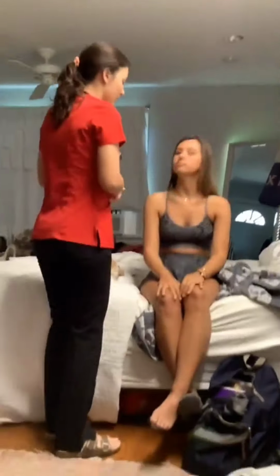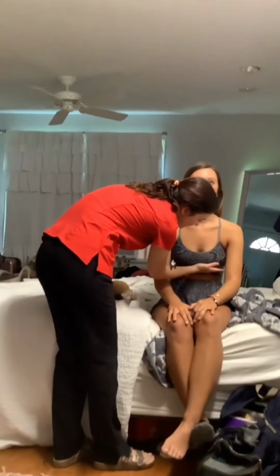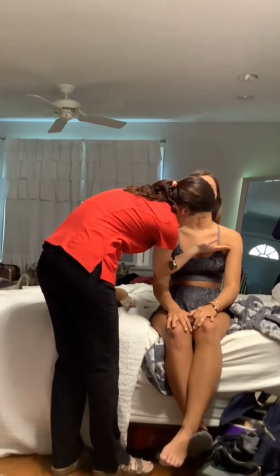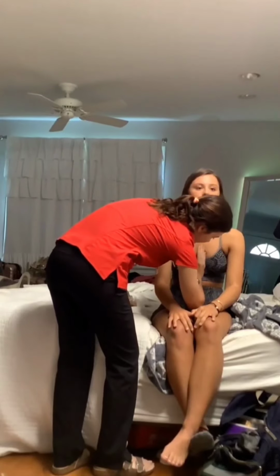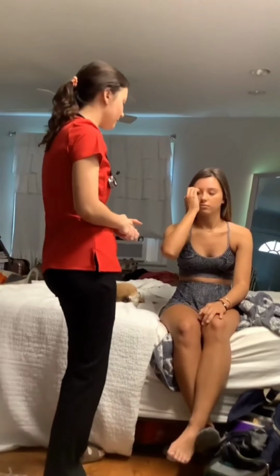Perfect. So again, that was listening for S3 and S4, no murmurs. And I'm going to go ahead and percuss at the apex, the base, the left sternal border, and I'm going to note that I didn't see a heave or feel a thrill.